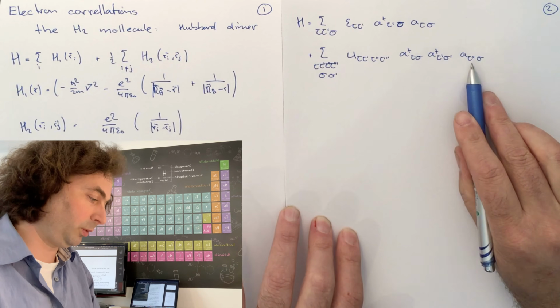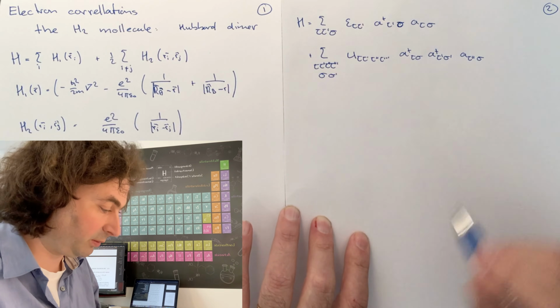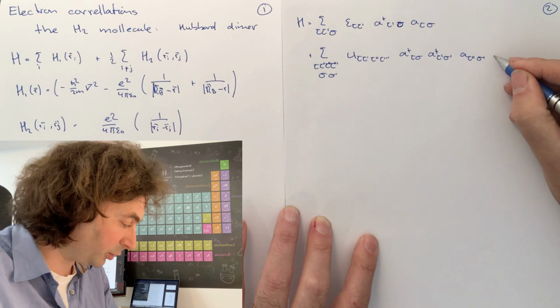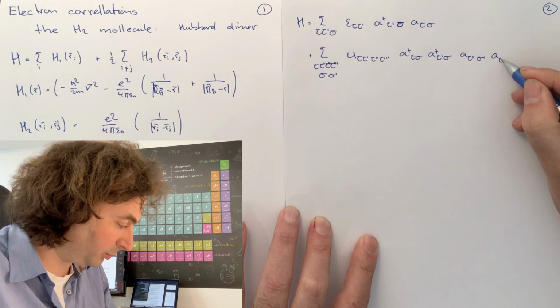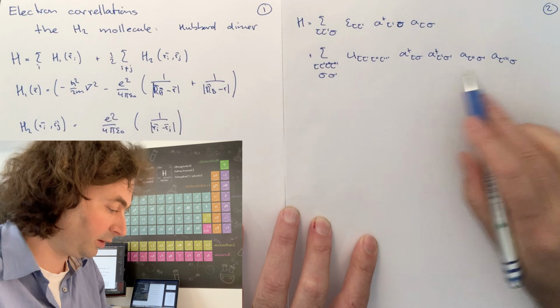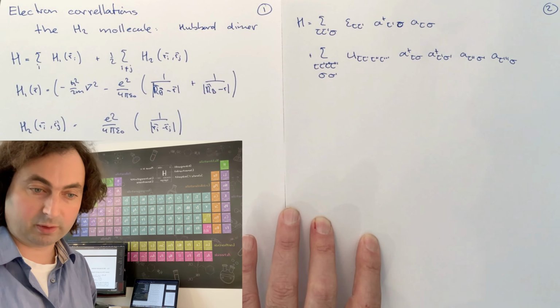Where a state with quantum number tau double prime can hop to a state with quantum number tau prime and conserve its spin, and a state with quantum number tau triple prime can hop to a state with quantum number tau.